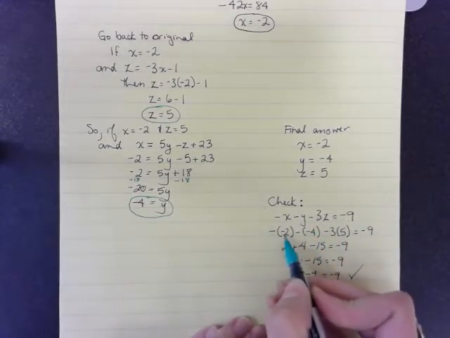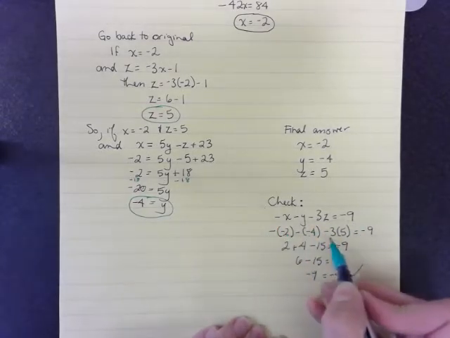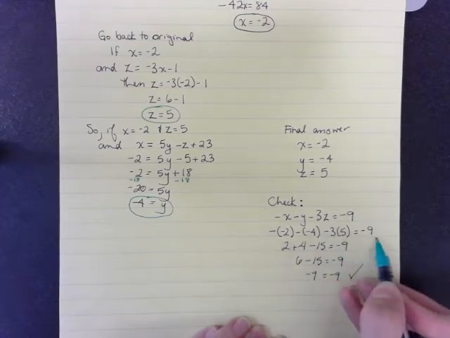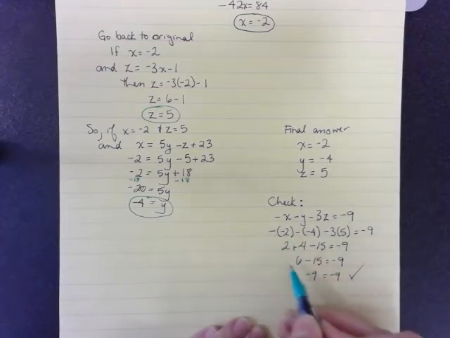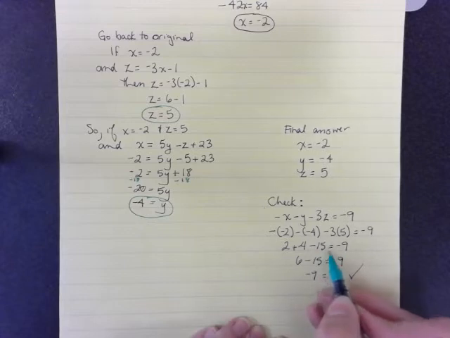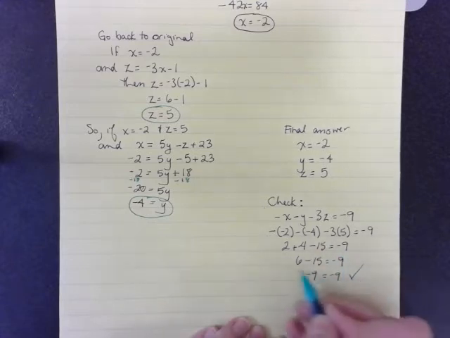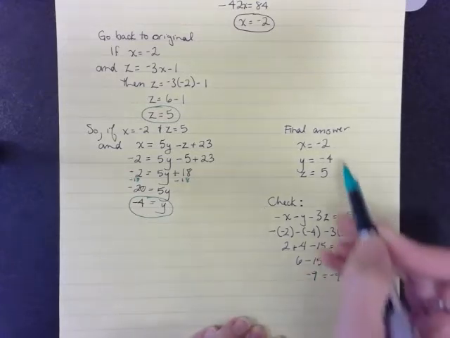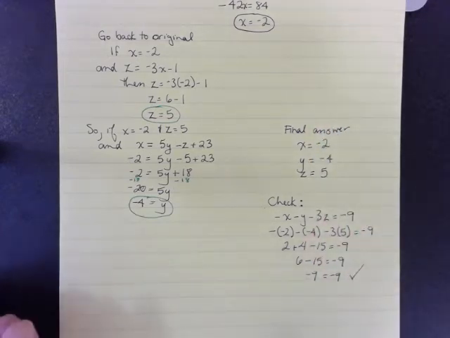So negative 2 minus negative 4 minus 3 times 5 equals negative 9. That's 2 plus 4 minus 15 equals negative 9, and that is a true statement. So you know that you're right. So I'm going to keep going on.